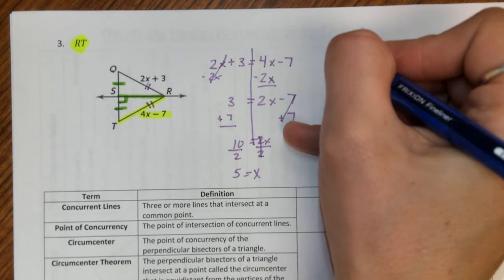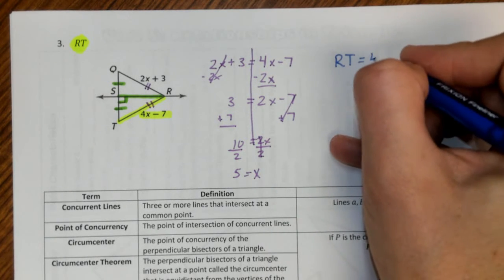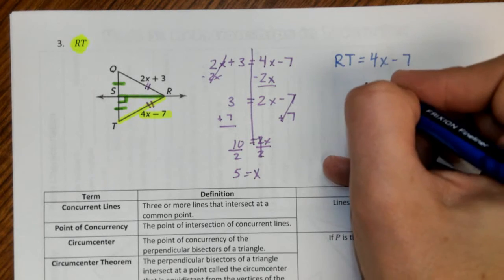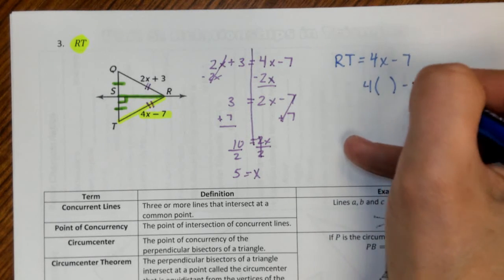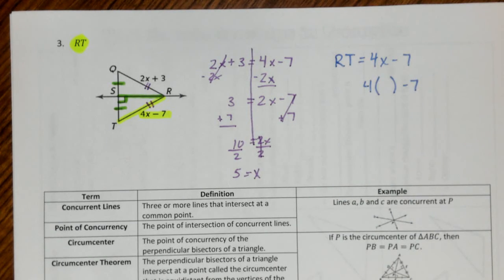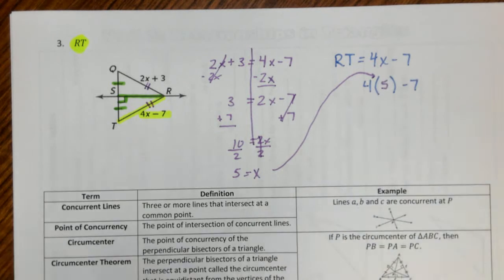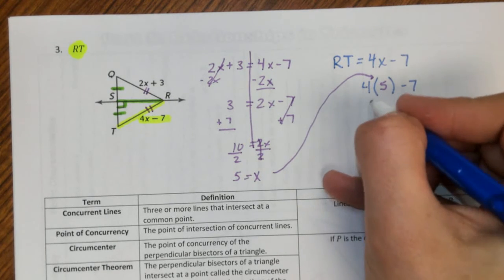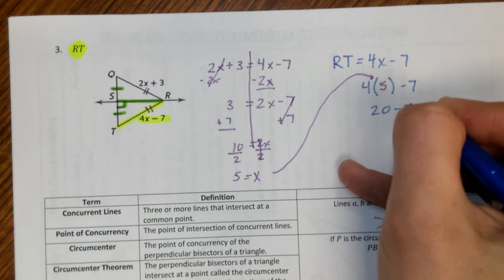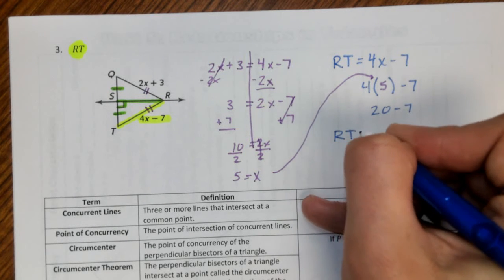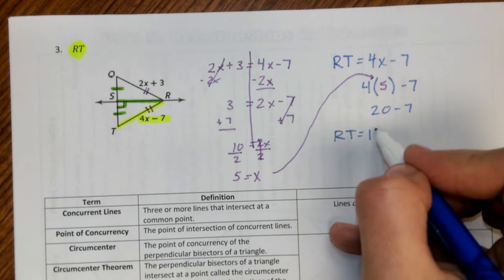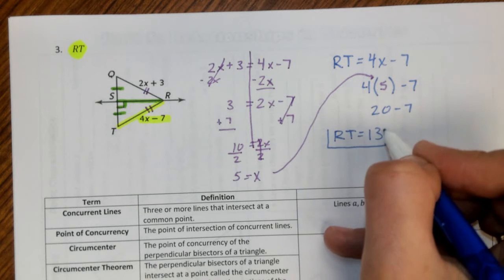Now we're not done because we are looking for RT. In our picture, RT is equal to 4x minus 7. I'm going to remove x and use my substitution property and substitute in 5. And then I'll do each step here. 4 times 5 will give me 20 minus 7, finally arriving at our answer, that RT is equal to 13.